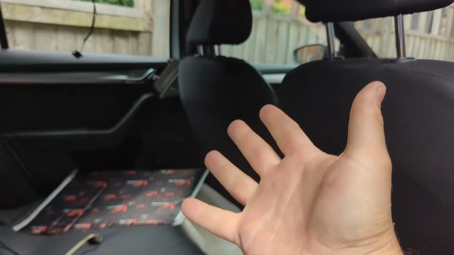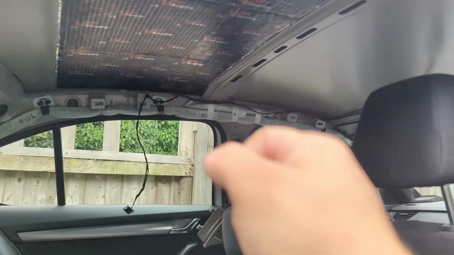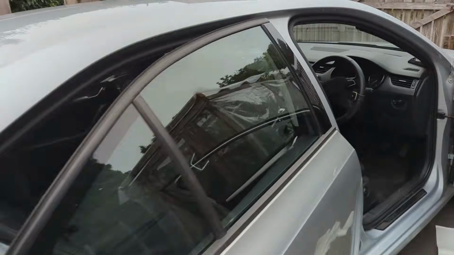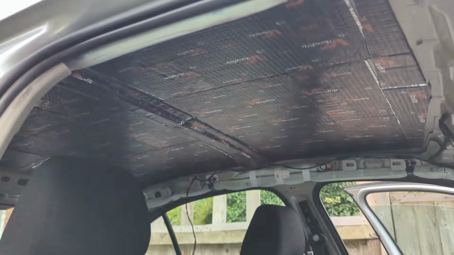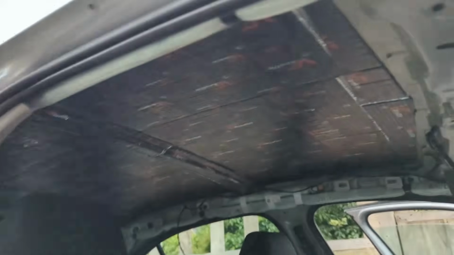Like, I thought it's gonna be easy, and it is easy in a way, but when you need to use the roller and you need to do it on the top, your arms get tired so fast. Oh my goodness, what a difference after this is done. I do apologize for the noise. My neighbor is painting another car.